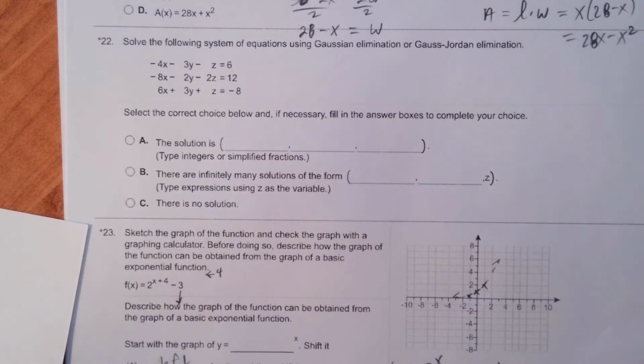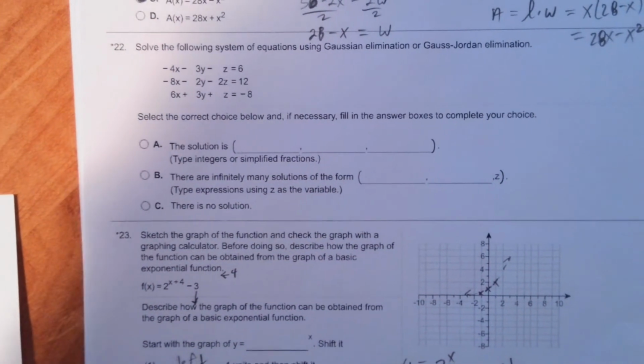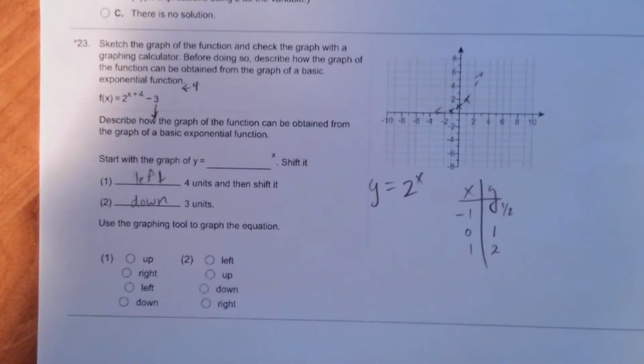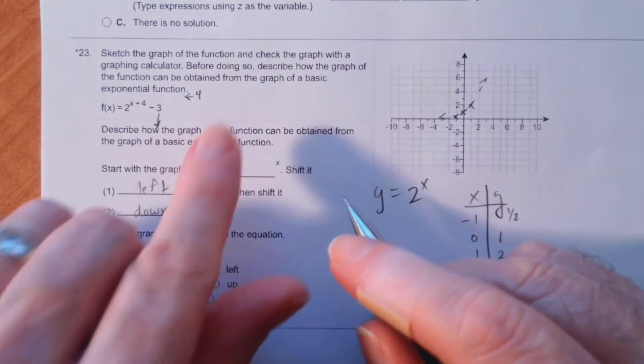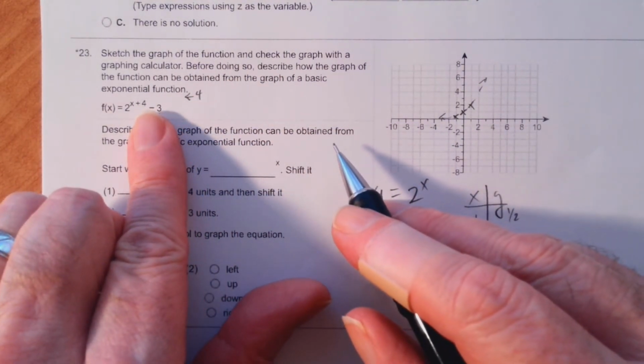All right, let's go back and look at 23 here. For this function, this is an exponential function.